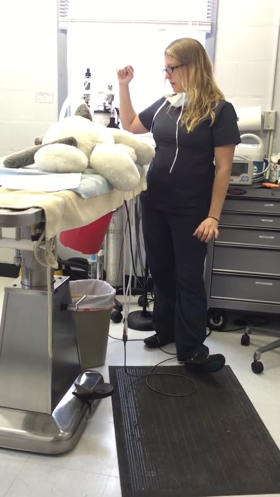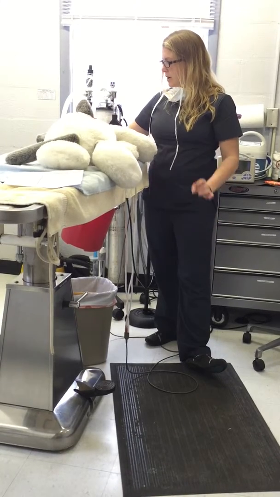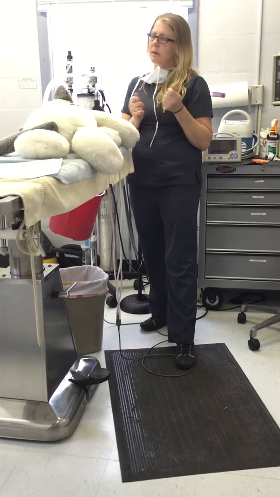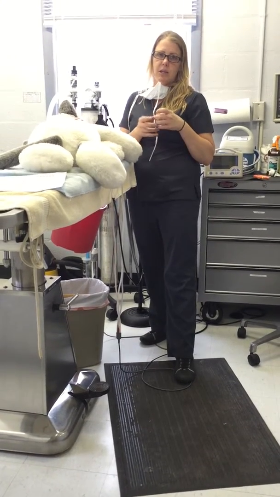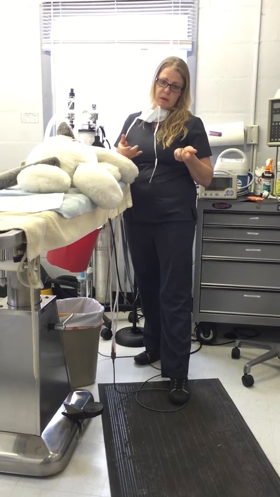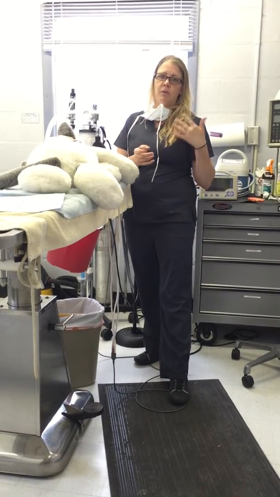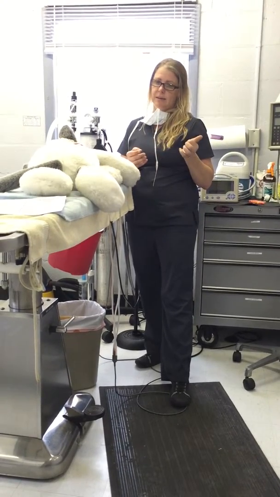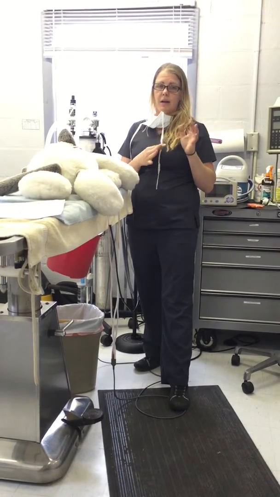For the next one, we also want to talk about our jaw tone. So when we do jaw tone, that's something that's also really important. We want to make sure that we have good muscle relaxation. So if it's really hard to open their mouth, using just our fingers, not forcing the mouth open, of course, then we know that we're still going to be a little bit too light. And if it's nice and easy to open the mouth, then we know that we're in a good spot.